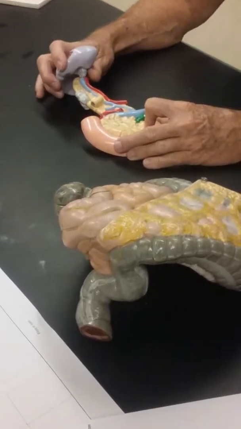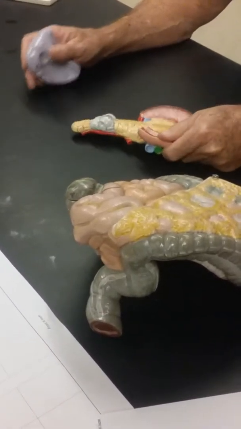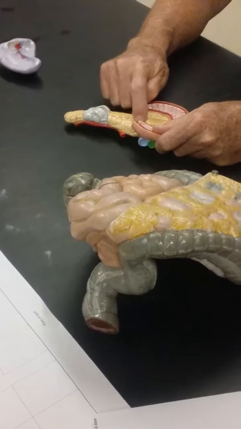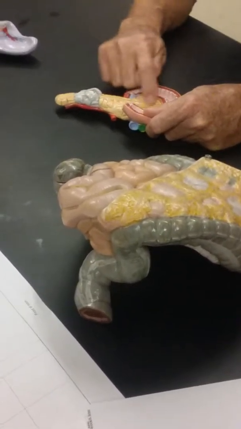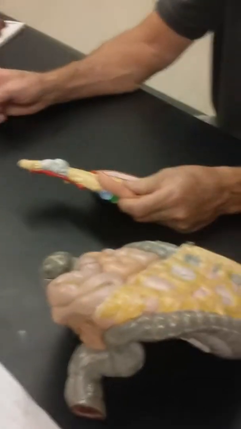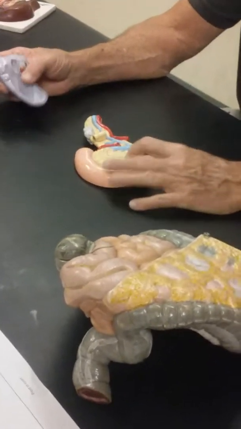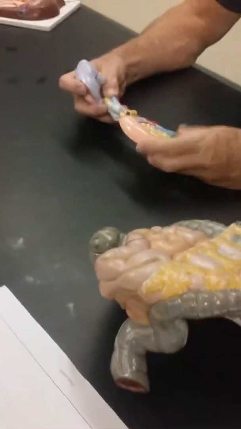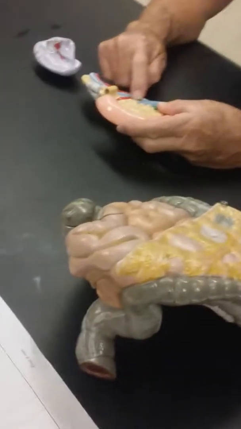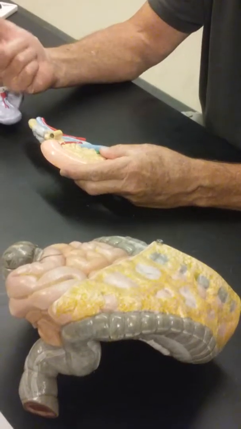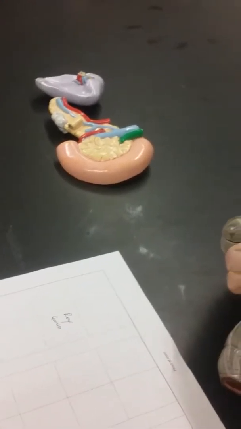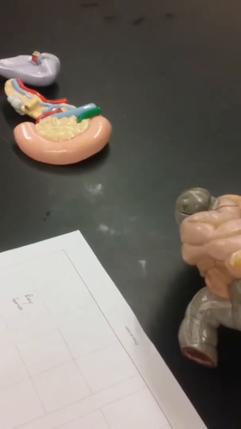Okay, so the only other thing to show you on this one is this thing here. What is it? Pancreatic duct, and it's carrying what? Alkaline. That's right. And it dumps where? That's right. So that's everything, guys. Here, if this is superior mesenteric vein, what's this one? Sure is. So if you haven't looked at this model, a really, really good model.